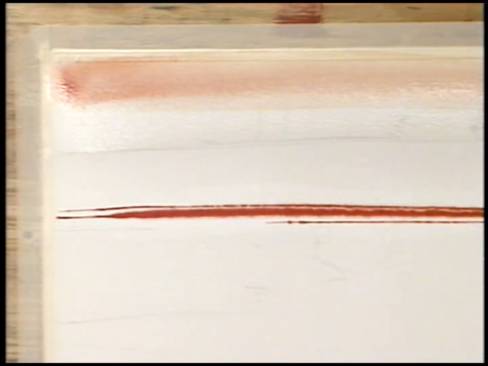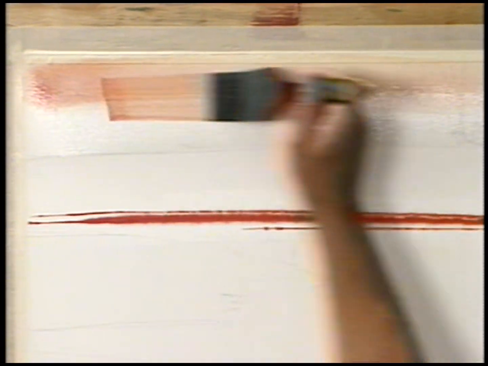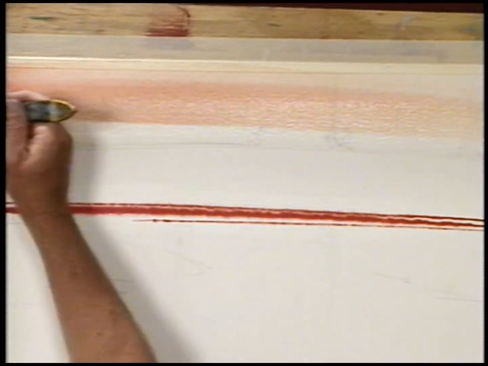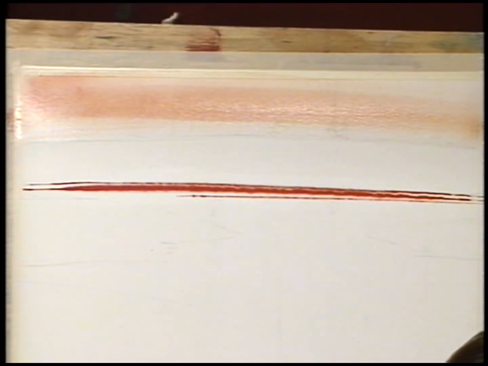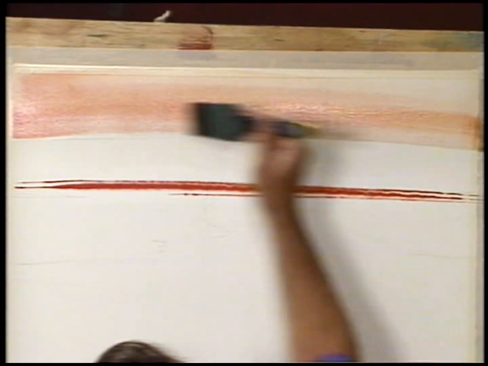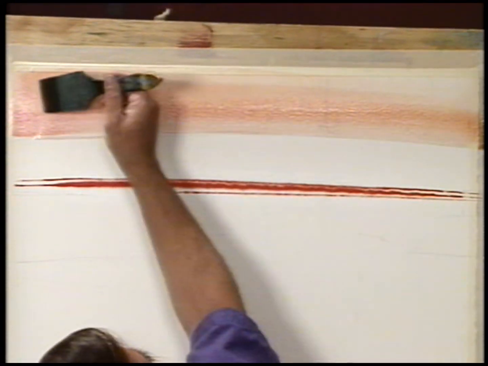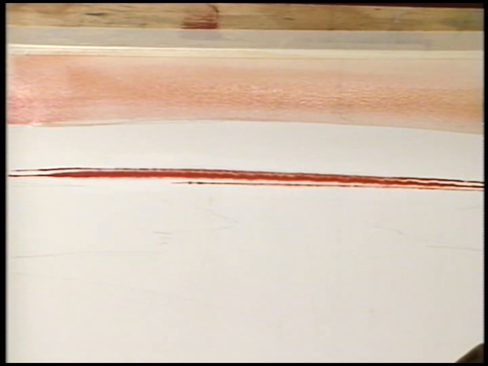I want to get that nice and wet and get some warm color. I talked earlier about the warm and cool. You want a little balance for the eye, and this is predominantly going to be cool, a cool passage up here. So I want a hint of that warm just to radiate through.